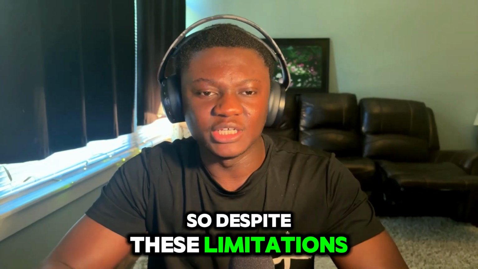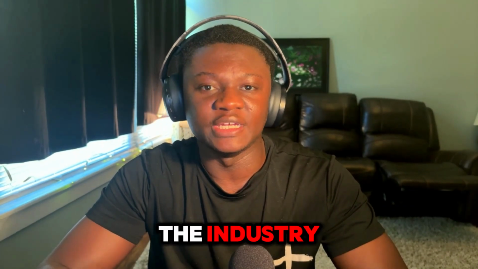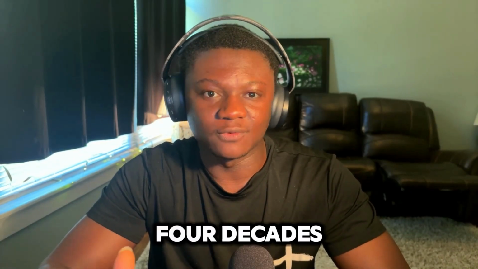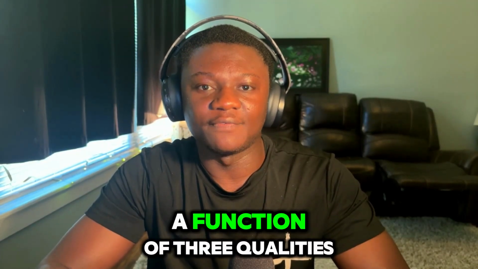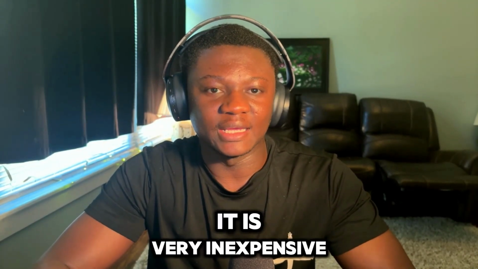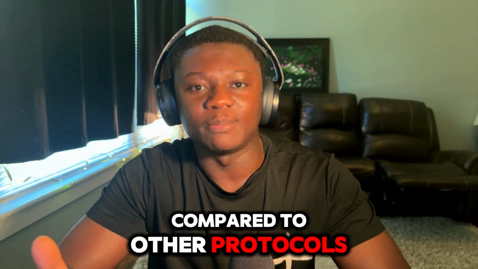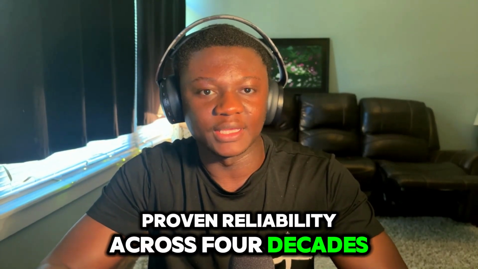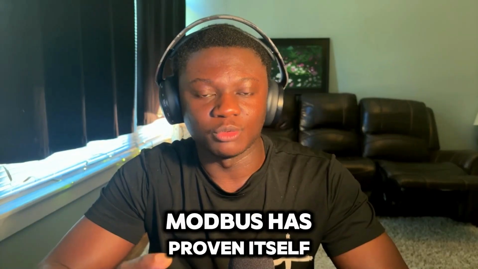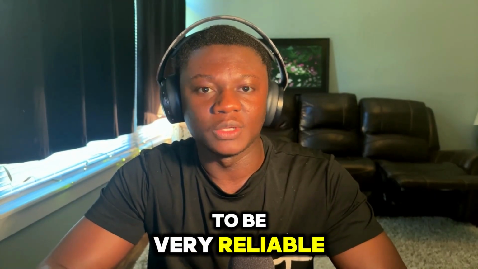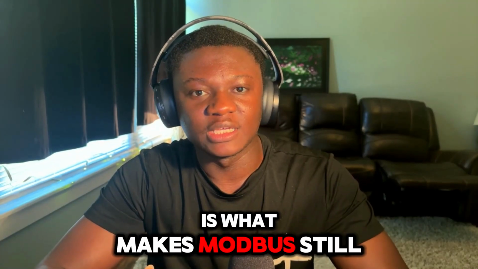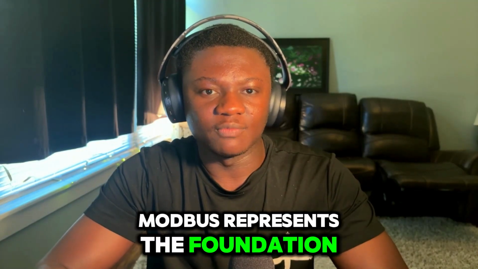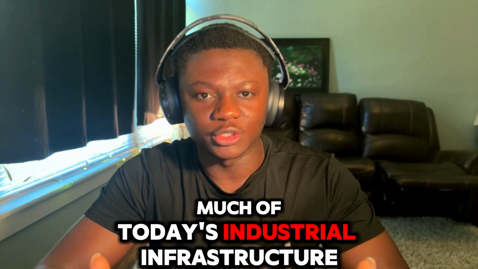Despite these limitations, Modbus remains deeply entrenched across the industry. A lot of sensors still support Modbus. It has been running for the past 4 decades, and its longevity is a function of three qualities. The first is that it is very inexpensive to implement compared to other protocols. Second, it is exceptionally lightweight. And third, it has proven reliability across 4 decades. These three qualities are what keep Modbus in use across industries around the world. Modbus represents the foundation on which much of today's industrial infrastructure still rests.